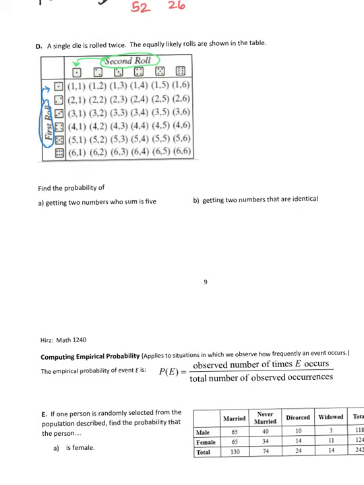And so they list that possibility in the chart as 1-1. If I just pick something else randomly in the chart, let's say I'm looking down here, my first roll might be a 6, my second roll might be a 3, and so they list it as 6-3. So here's everything that can happen when you roll that same die 2 times.